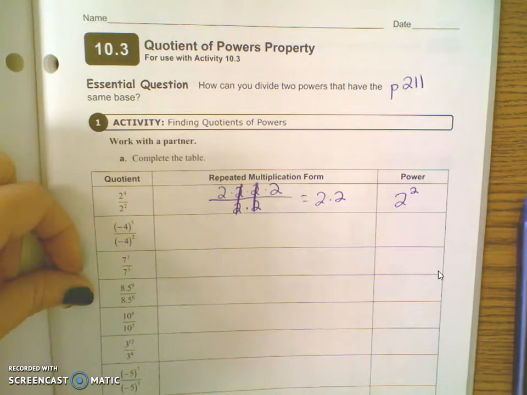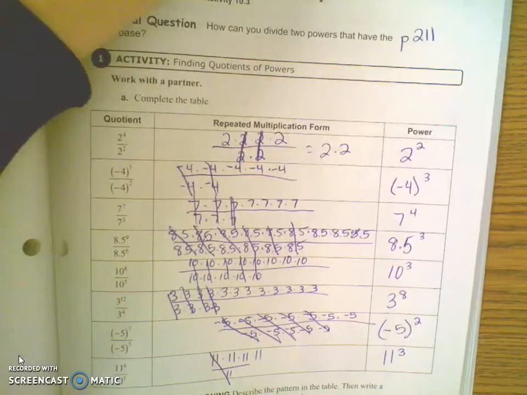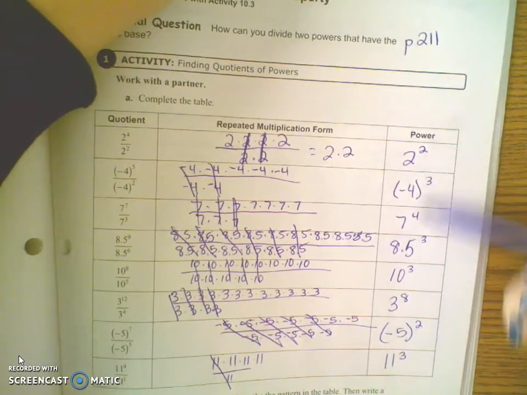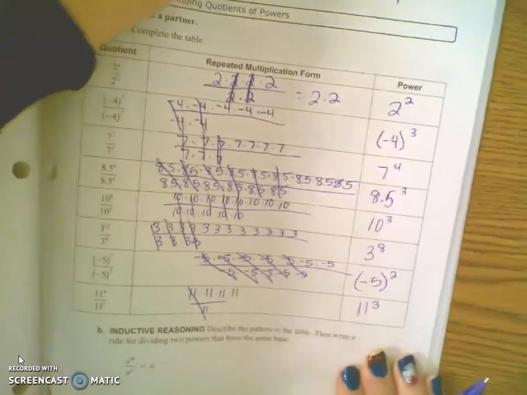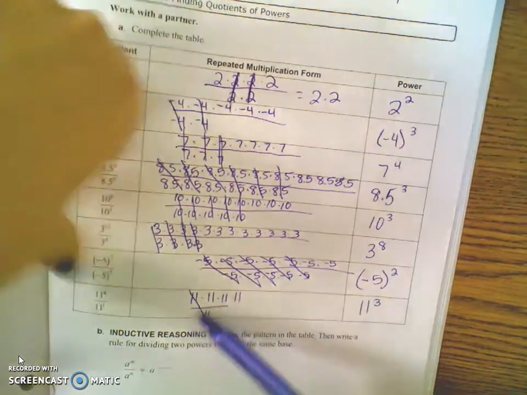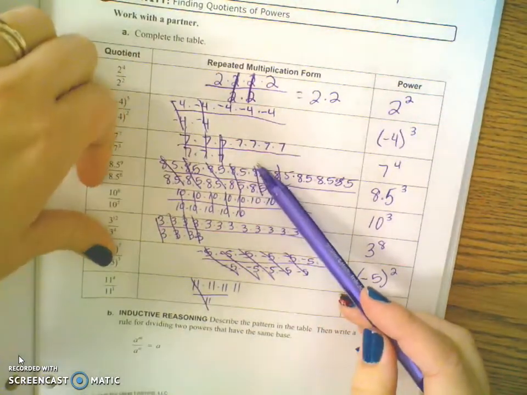So I want you to pause the video and fill out the rest of it yourself, and then come back so you can check your answers. Go ahead and check your answers against my answers. We're really looking down this final column right here to see if you got the right answer, and if you don't get the right answer over here, you can check my process and see how it compares to yours.